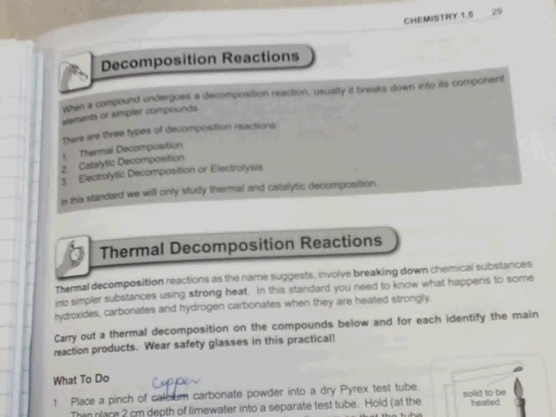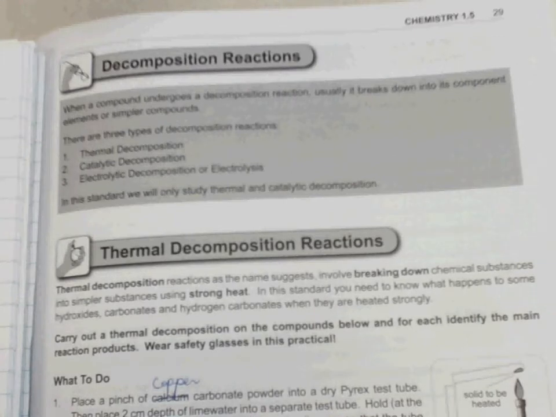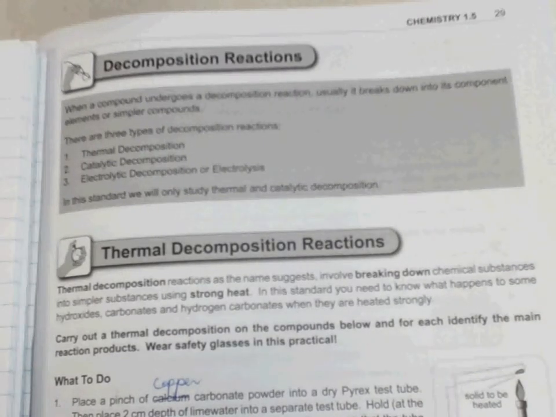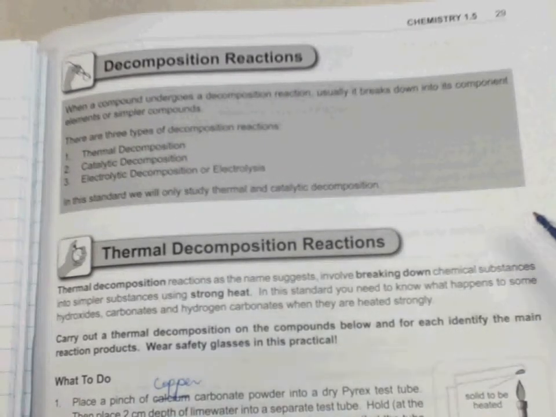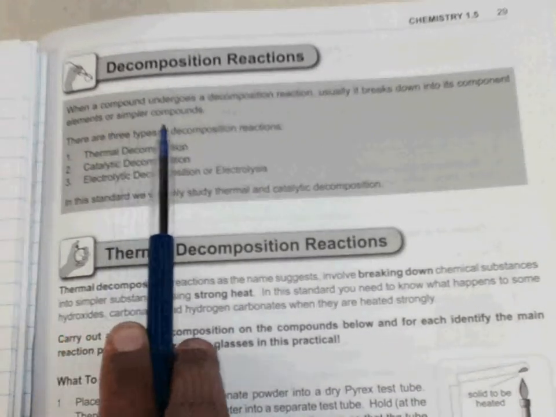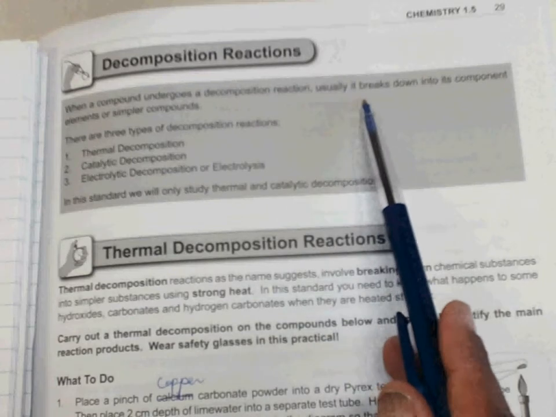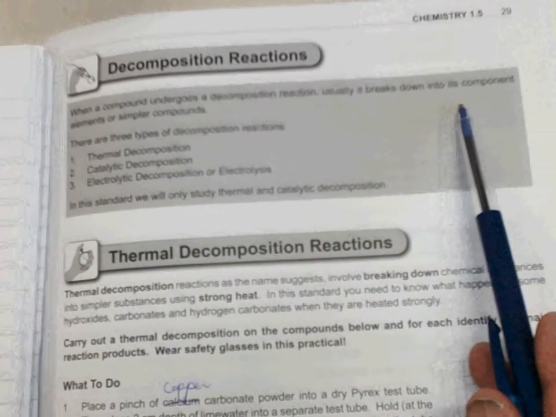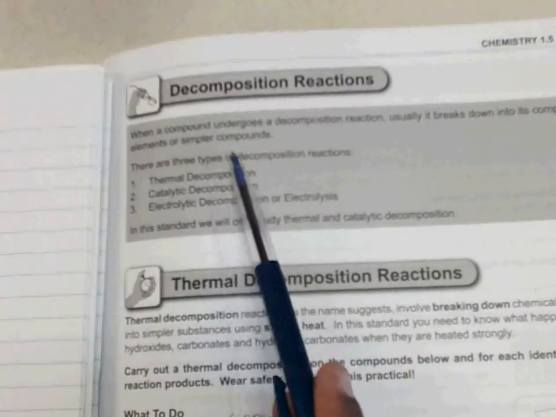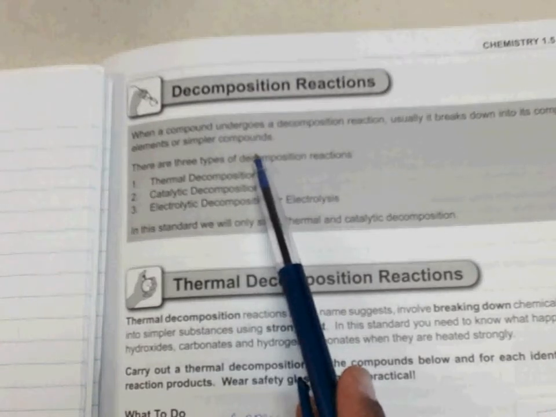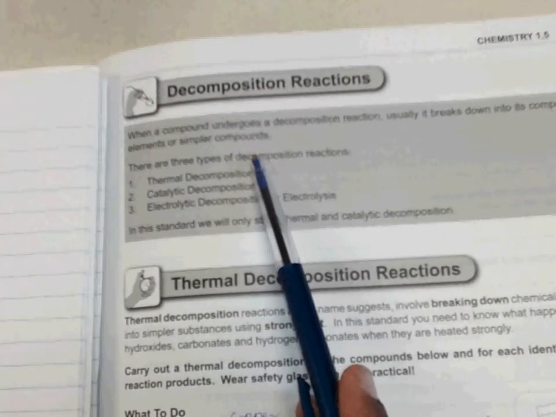And reminding yourself that what we did yesterday was the fourth and last chemical reaction you need to know. It is called decomposition reactions. Alright, I'm reading from page 29. It says, when a compound undergoes a decomposition reaction, usually it breaks down into its component elements or simpler compounds. So it basically just breaks down to something simpler.